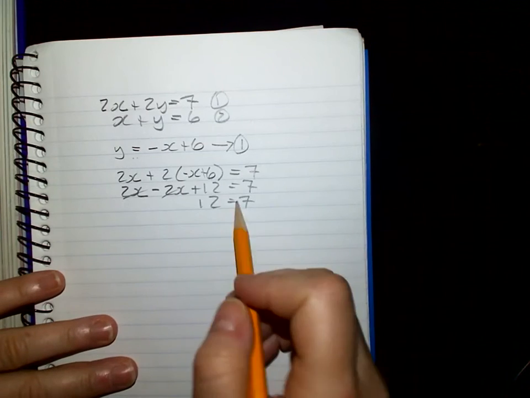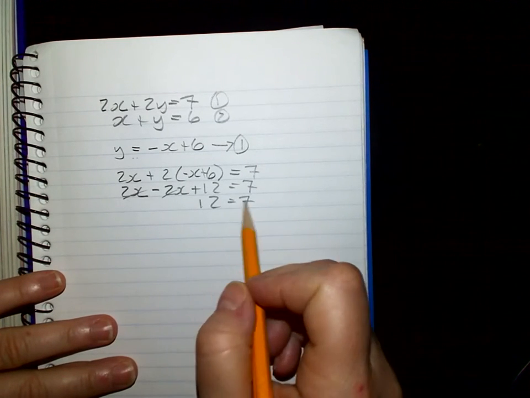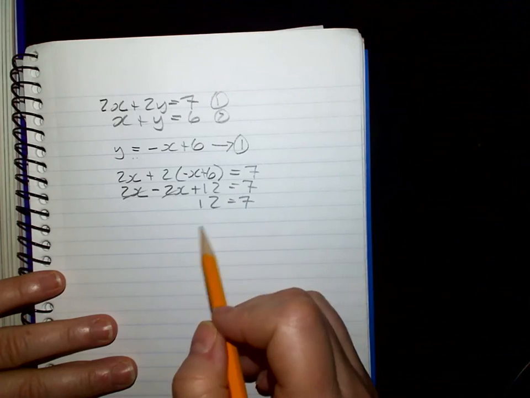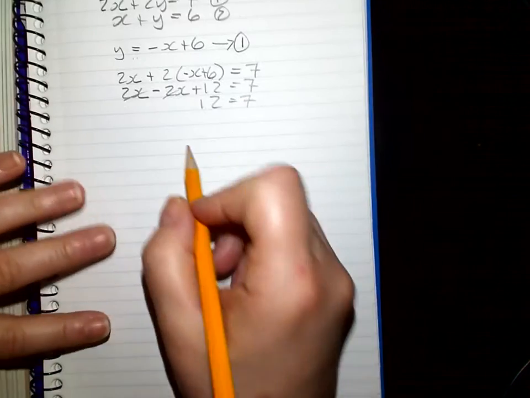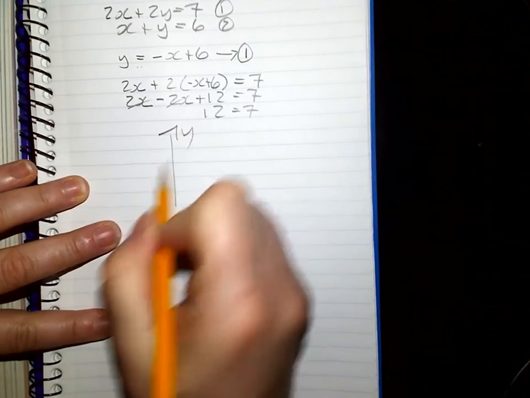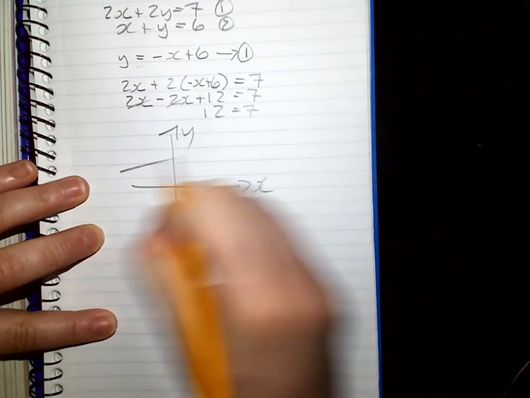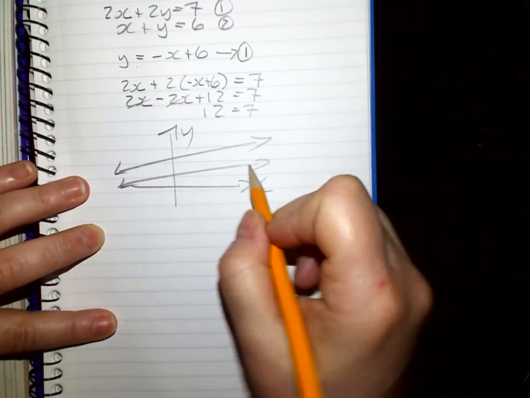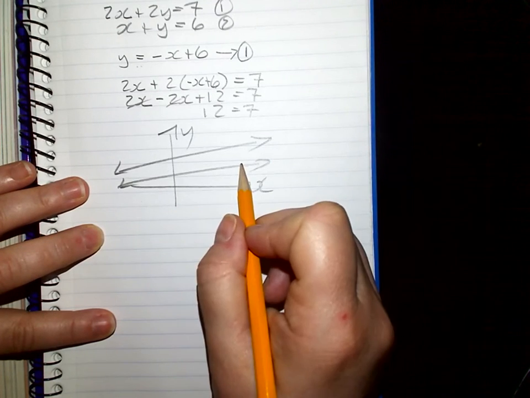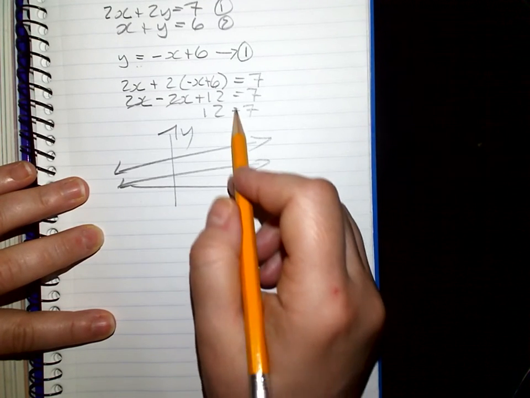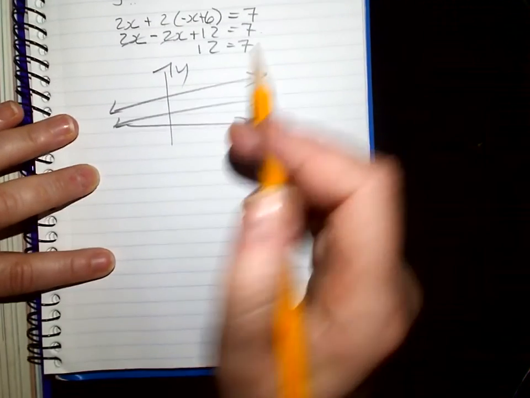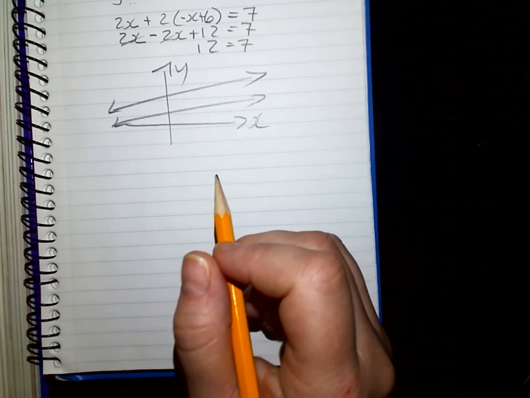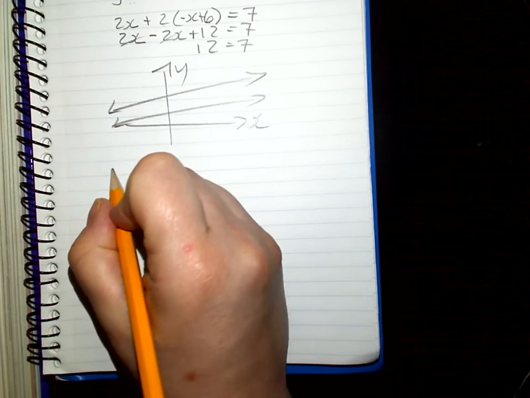So when you get in algebra, in writing, as opposed to picture, something that is nonsense, you know that the picture will be something like this, where these are parallel lines and they just do not meet. And this shows you that there is no solution. Now, what does it look like when you have a system that has an infinite number of solutions? Well, let's see here.